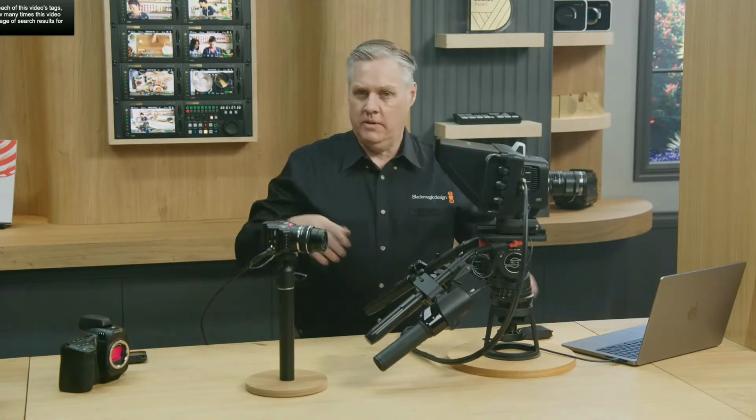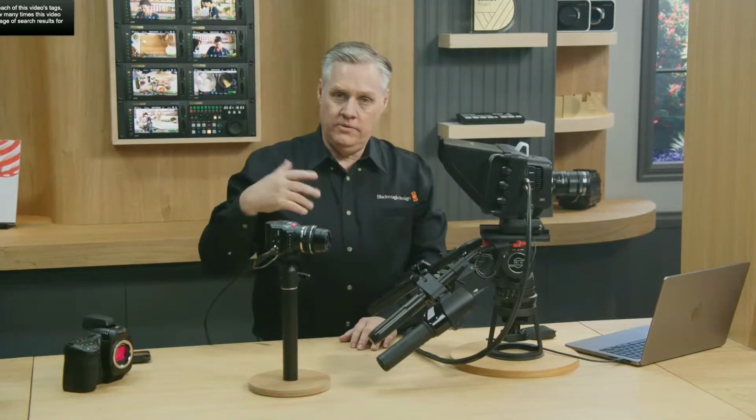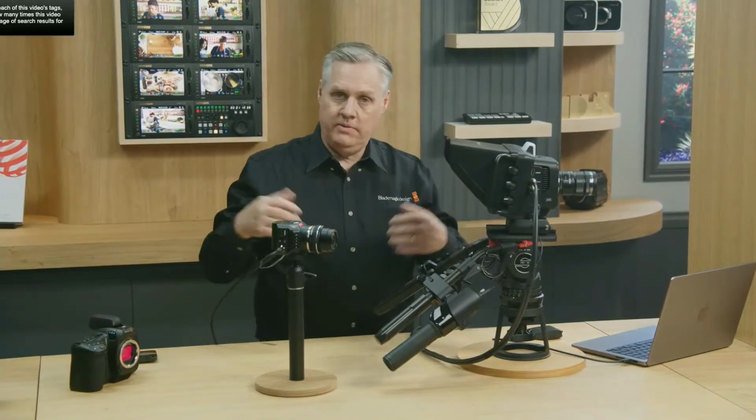So imagine if you've got multiple cameras at like a protest march, you can use the sync bin or multicam to get the best view of all the different cameras that are coming in real time.